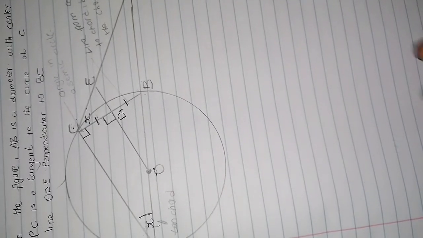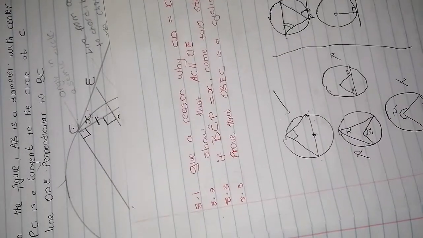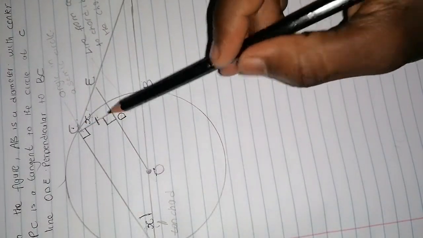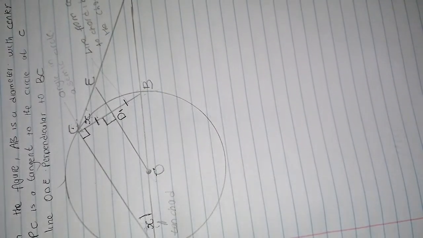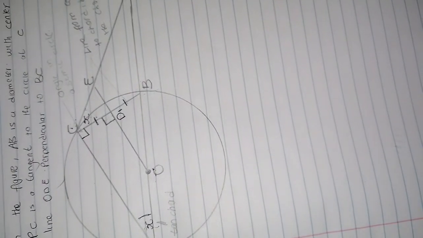So right now the statements are not filled. Let's move to our questions. The first one, they say give a reason why CD is equal to DB. Why is CD equal to DB? Already we want to say, because if a line from the center is perpendicular to the chord, it will bisect the chord. So you can write the reason.